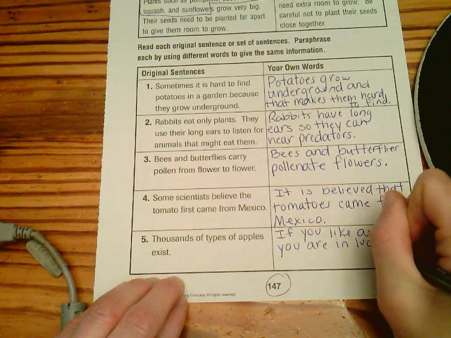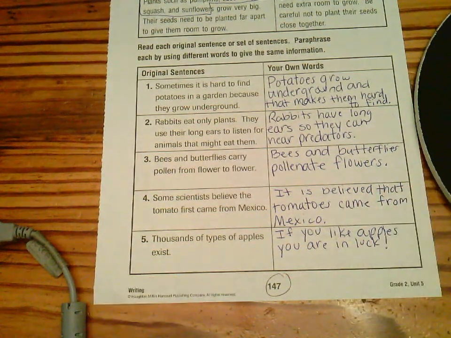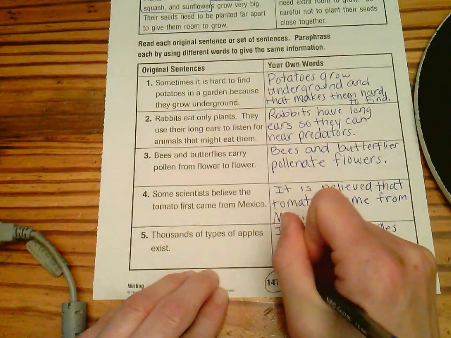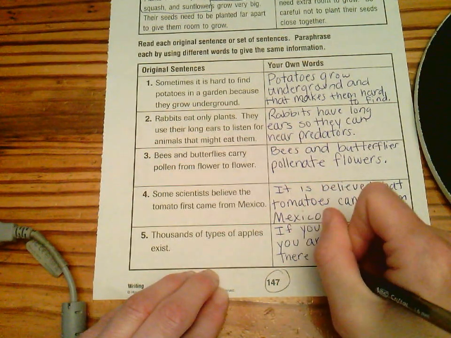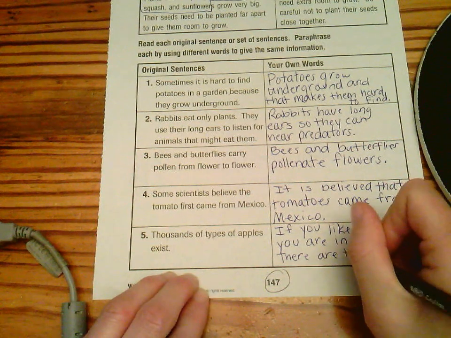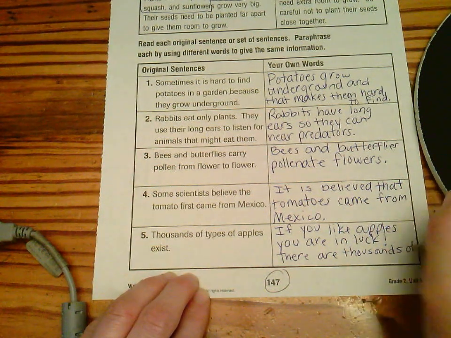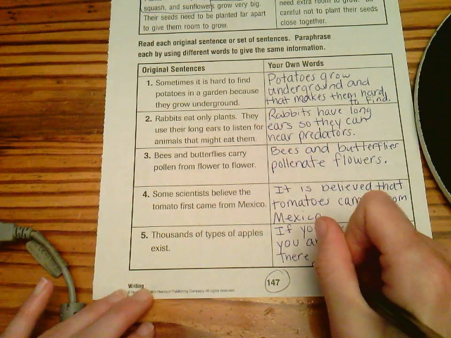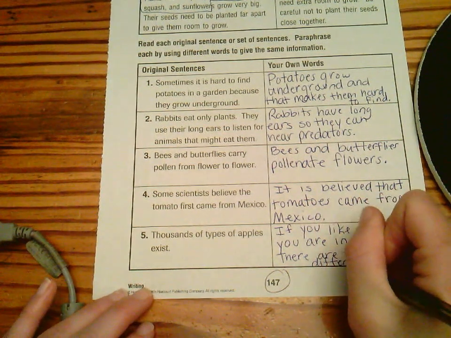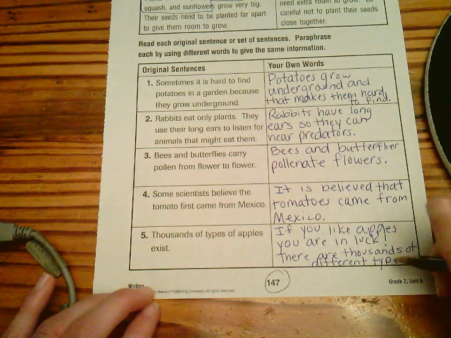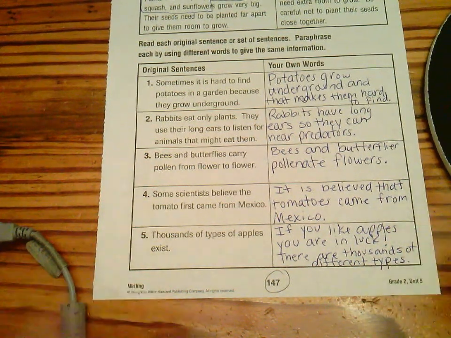There are thousands of types. How about of different types? Period. Now, I think I'm all done.